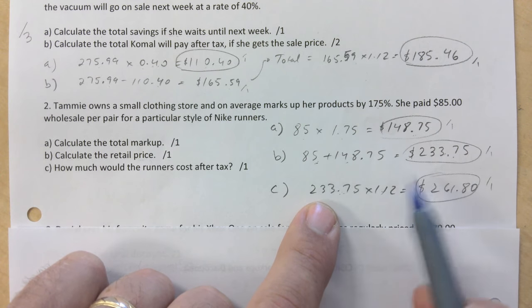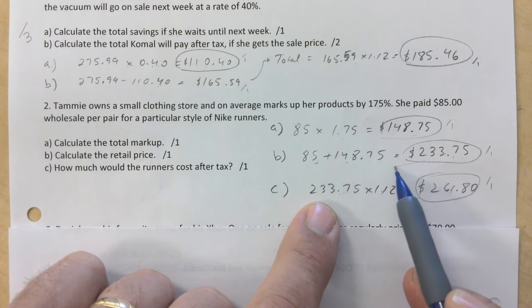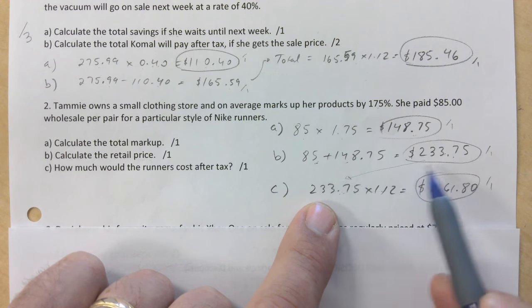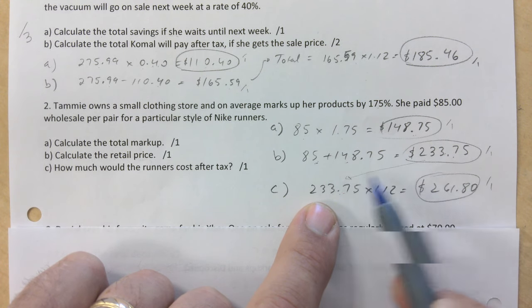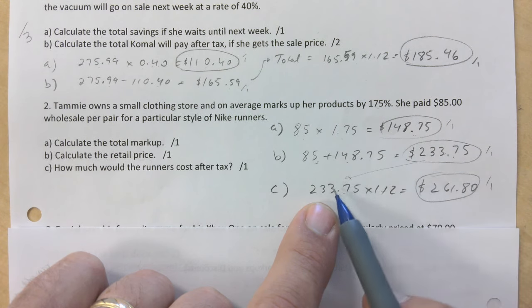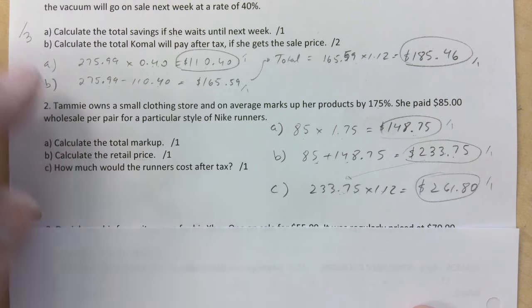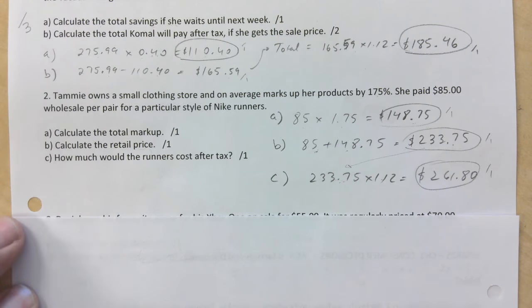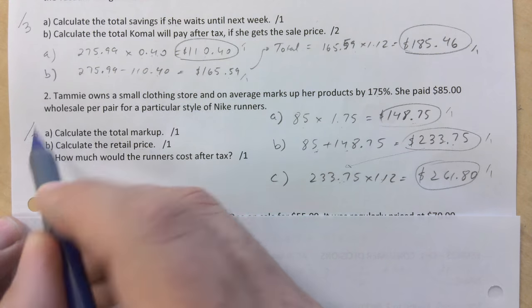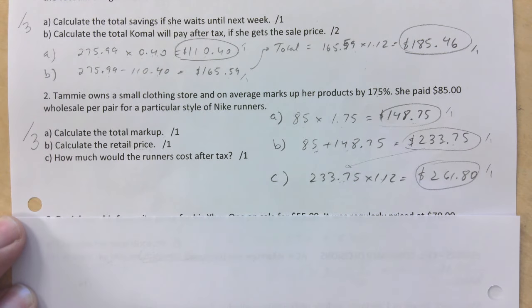If you're carrying the value from the previous question into C, regardless if you got 0 here, you would still get the mark for C because you're still understanding that you're adding taxes to it, right? So question 2 is also worth 3. So you've got 3 and 3 so far, so out of 6 so far.